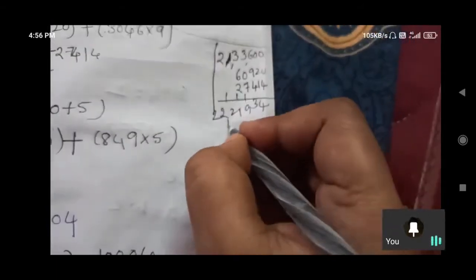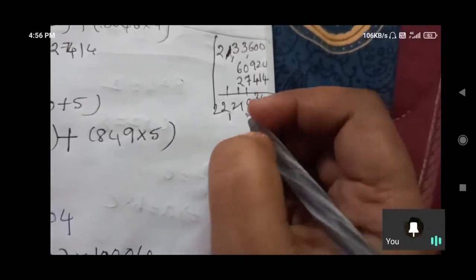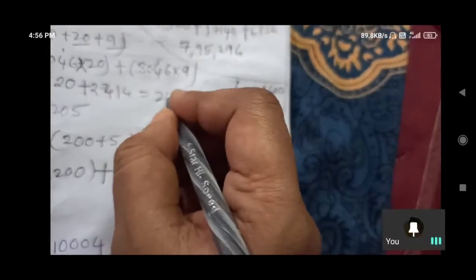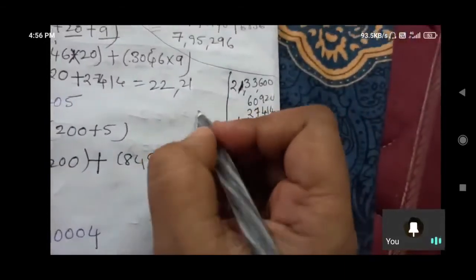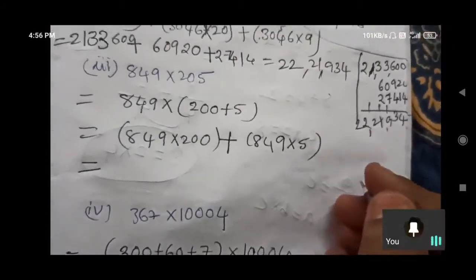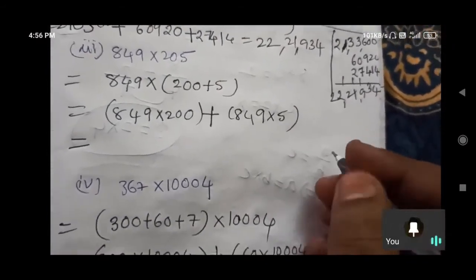So 22 lakhs. Is it correct? 22 lakhs 21,934. So be careful. Okay, simple addition and multiplication only, but you have to face some difficulty.